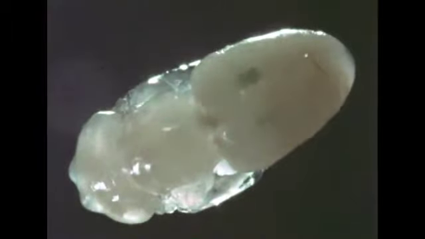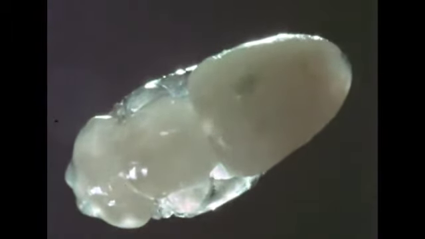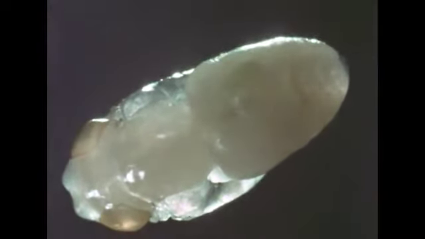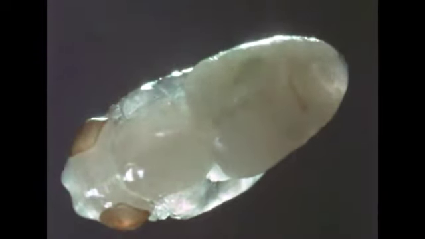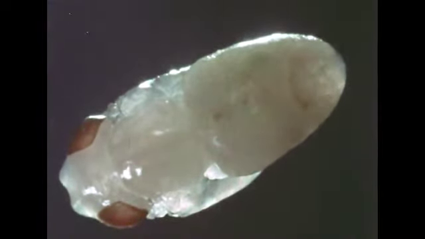With time-lapse photography, over a period of about 3 to 4 days, we can watch the pupa developing into an adult fly. Now, watch the development of the head and the large compound eye.